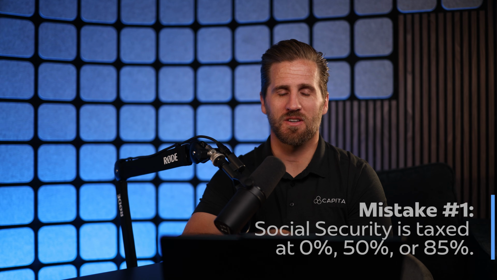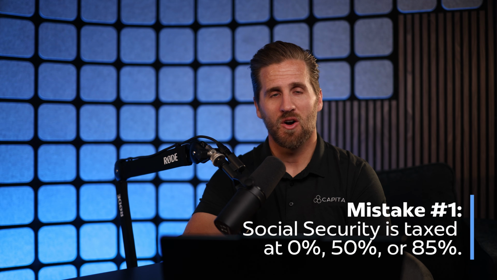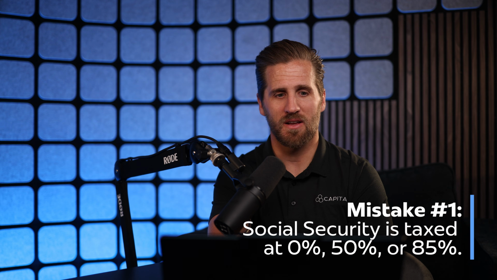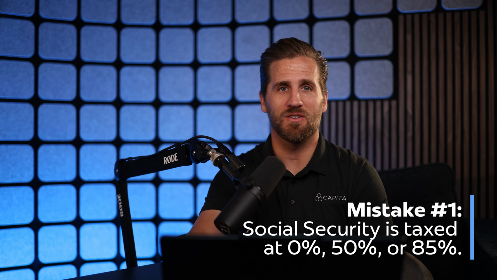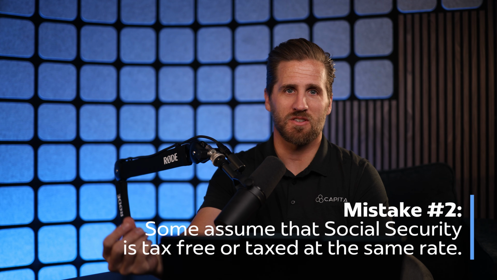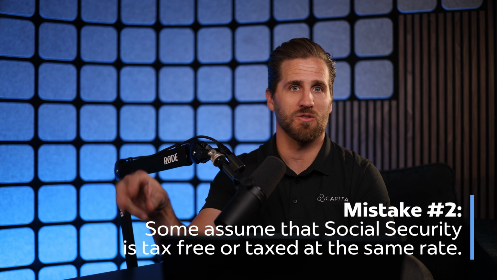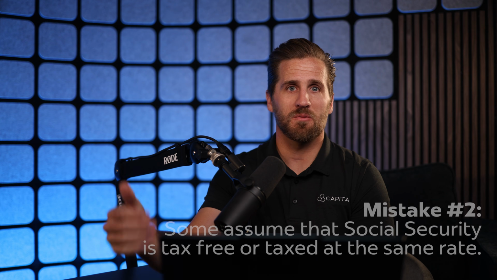This is a powerful tool because Social Security taxation is often misunderstood. In particular, some people assume that Social Security is taxed at 0, 50, or 85%. They are mistaking the amounts that get multiplied based on the thresholds for the final calculation as to how much is included. That's one big mistake. Another mistake, many people assume Social Security is tax-free or that it's always taxed at the same rate, that there's some Social Security tax rate. That's not true either. In reality, the taxability depends entirely on your other income and how you stack up against these thresholds or the 85% of benefits.